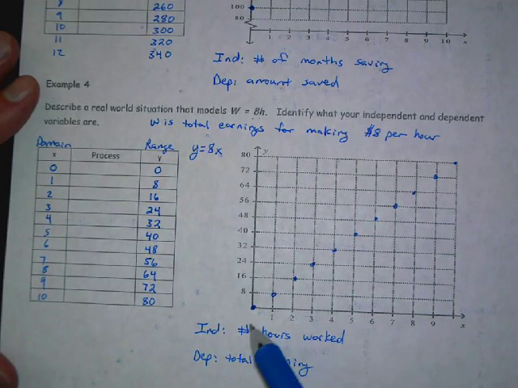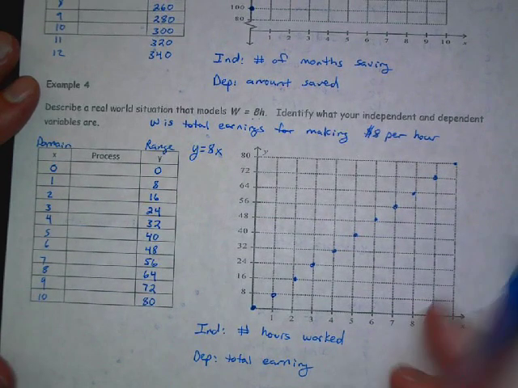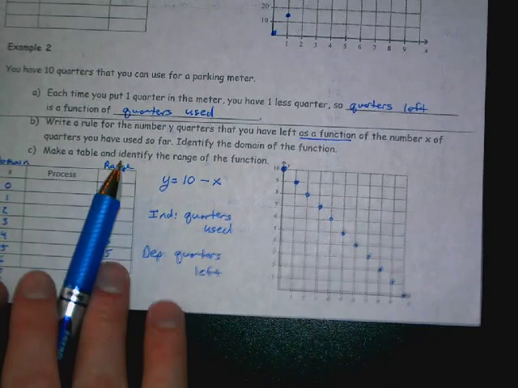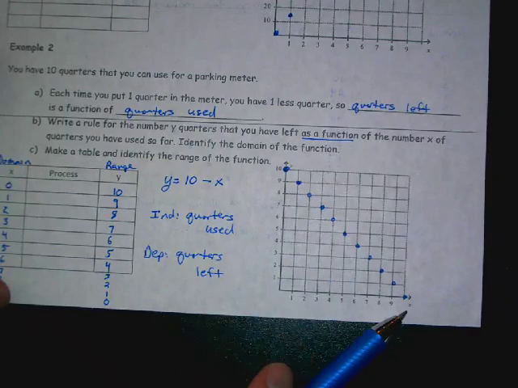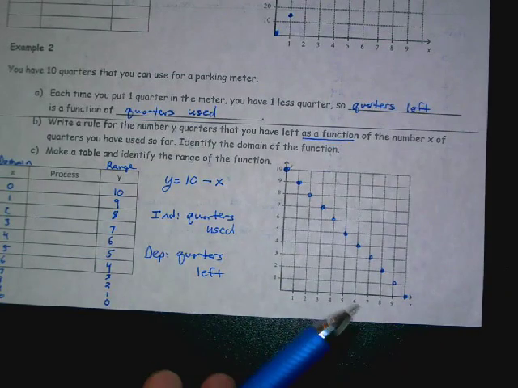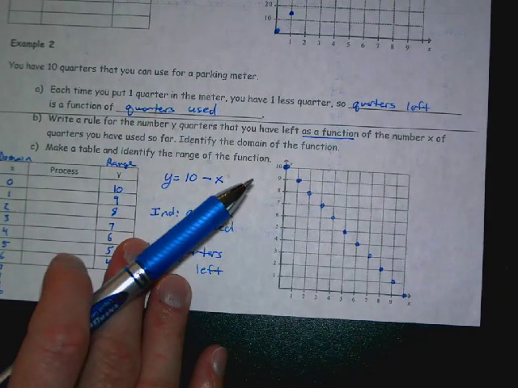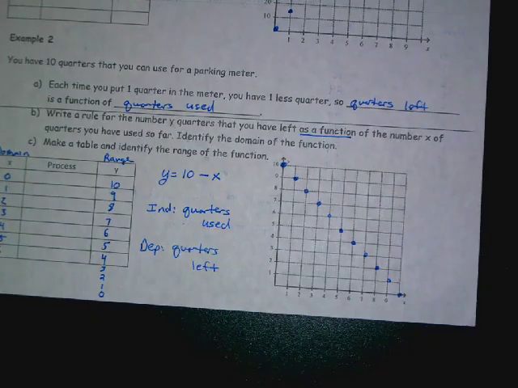So notice on all of those we made, these two on the back were amount total saved or total earned. Those created graphs that were going up from left to right. If you look at this last one on the front, we were using up quarters. That created a graph that went down from left to right. Okay?